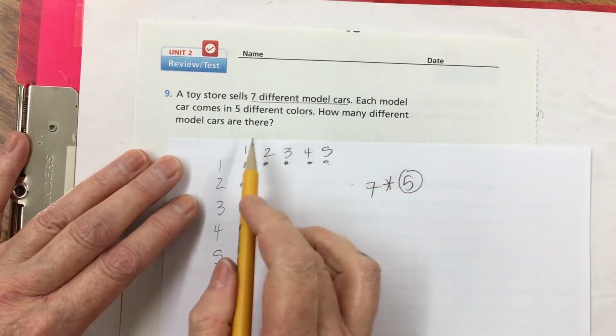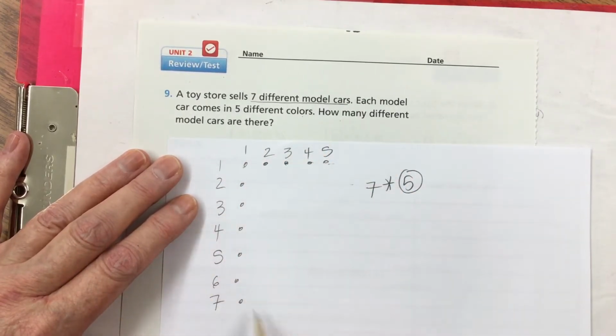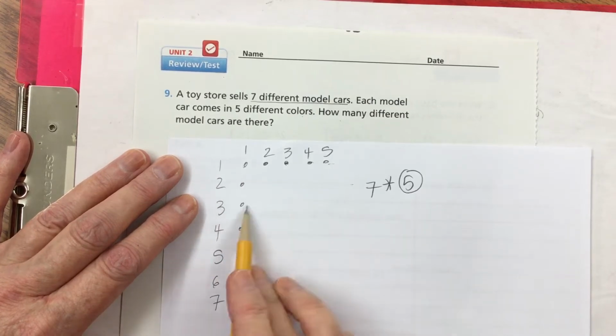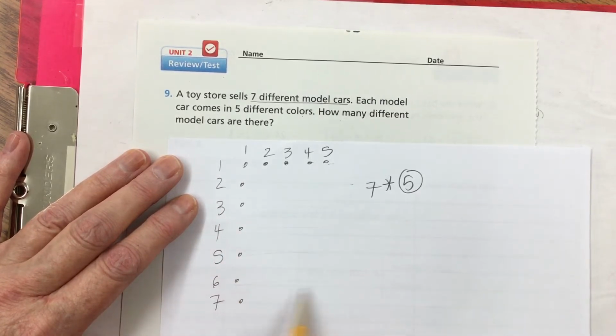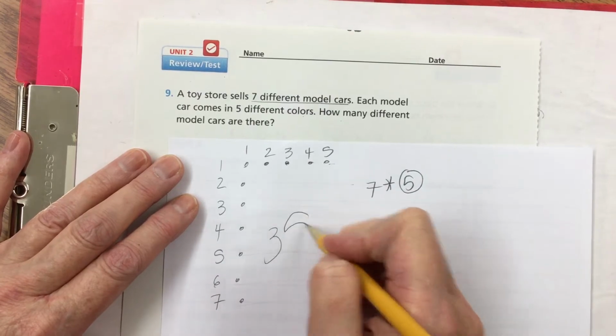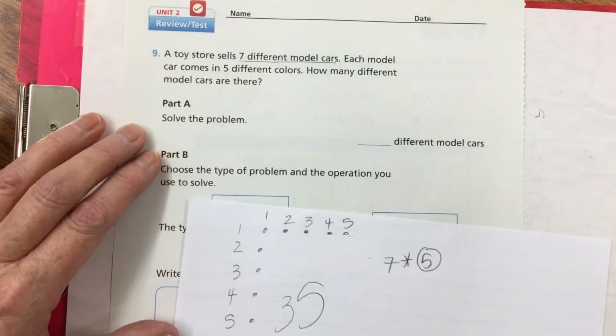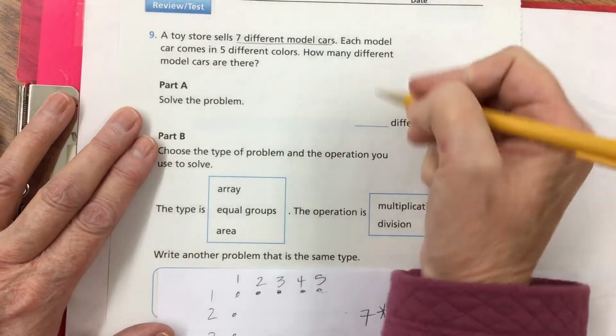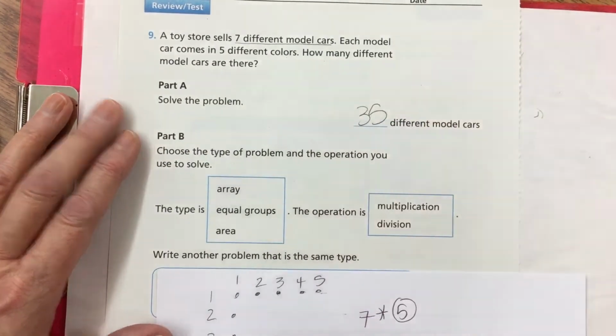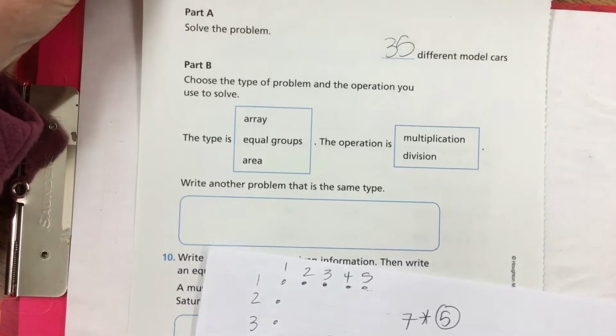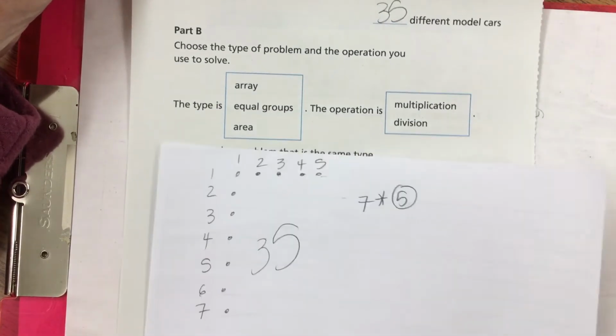How many different model cars are there? So this is a fast array. 5, 10, 15, 20, 25, 30, 35. They want you to solve the problem. And we just did it on the paper here. There's 35 of them. Now, you have to choose the type of problem and operation you used.